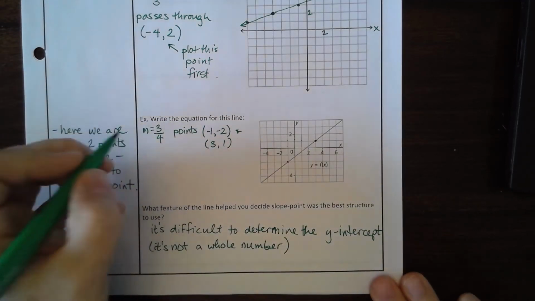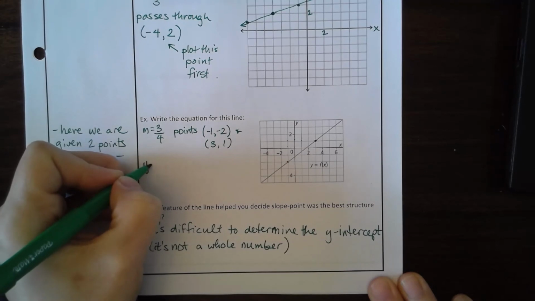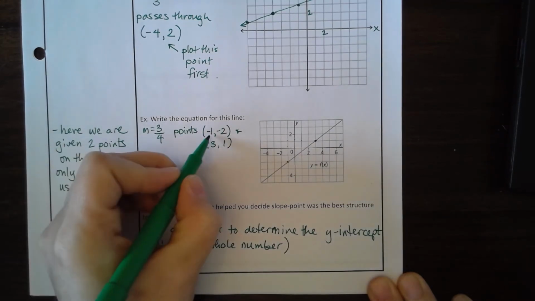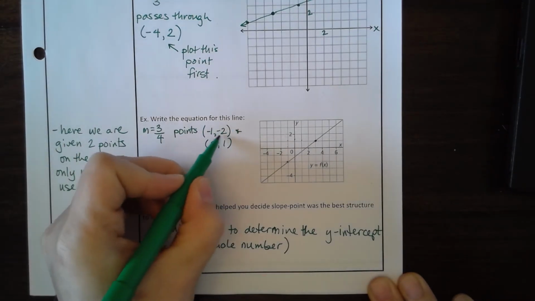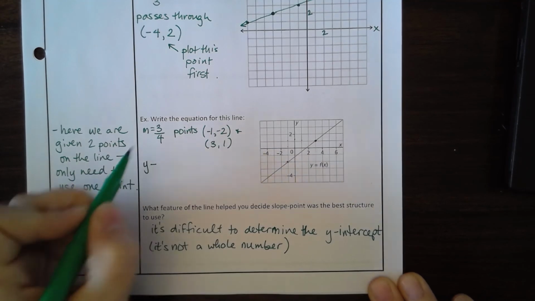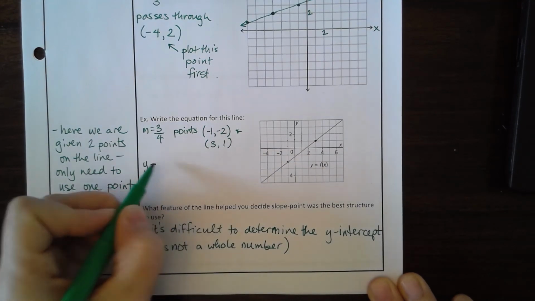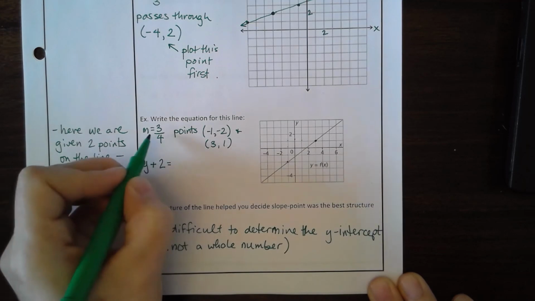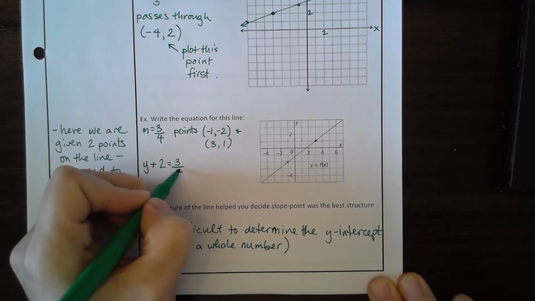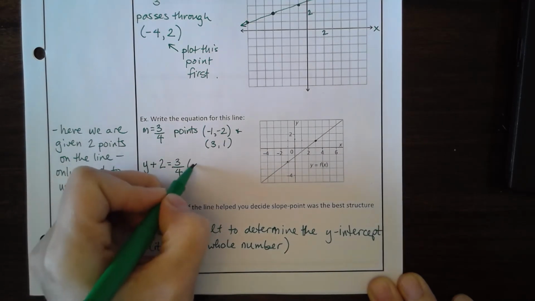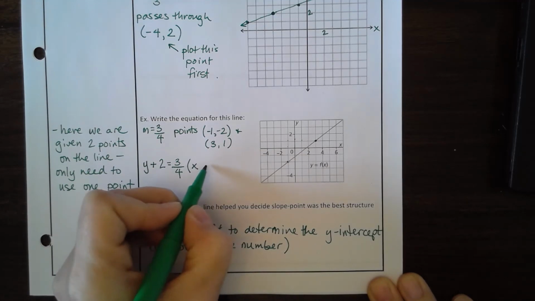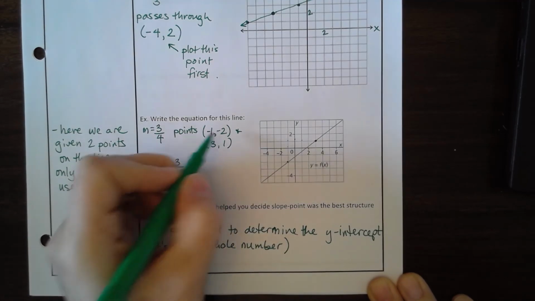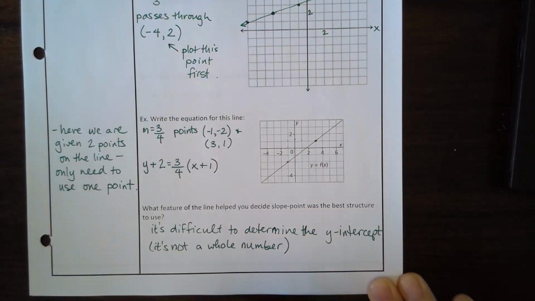So I can write y minus, well, this is my y1 here, this minus 2, I don't want to write y take away negative 2. I'm going to change the sign and write y plus 2 equals 3/4 bracket x, and I don't want to write minus 1 because that's going to look awkward, so I'm going to write plus 1.